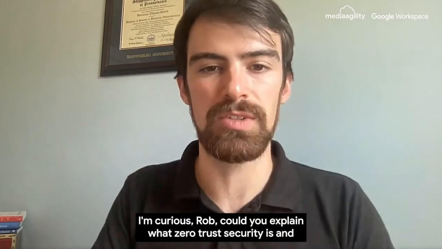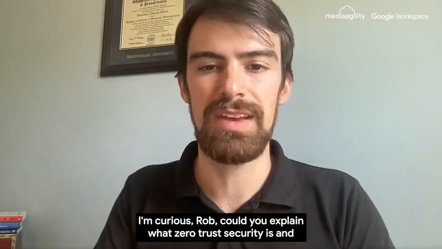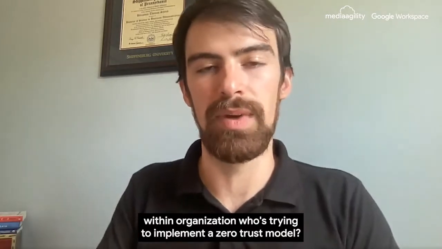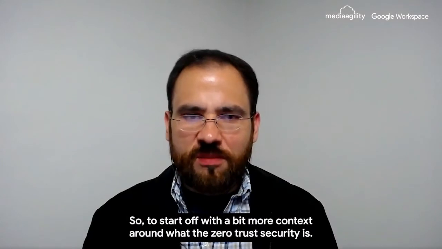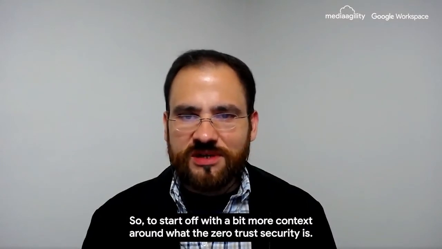Curious, Rob, could you explain what zero trust security is and how does Google Workspace align with an organization who's trying to implement a zero trust model? Sure. So to start off with a bit more context around what zero trust security is.